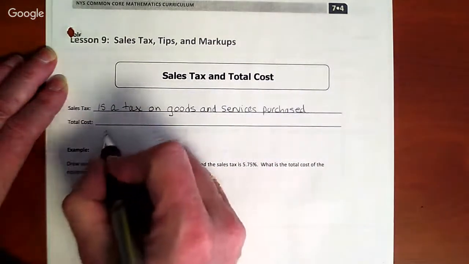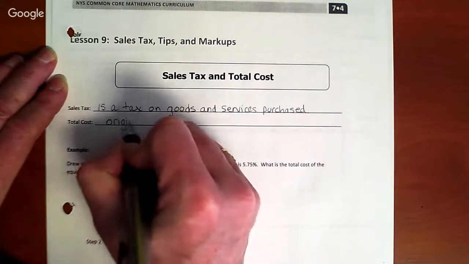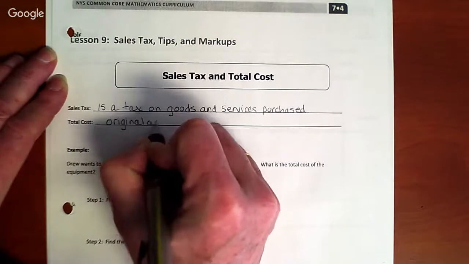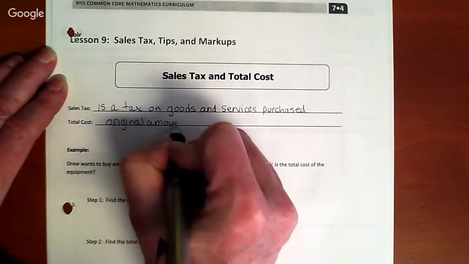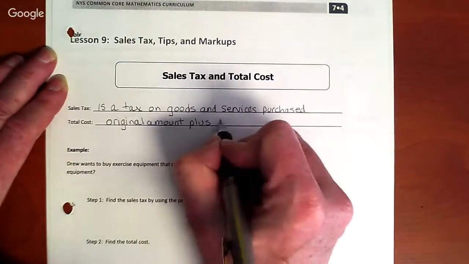Total cost is the original amount plus sales tax.